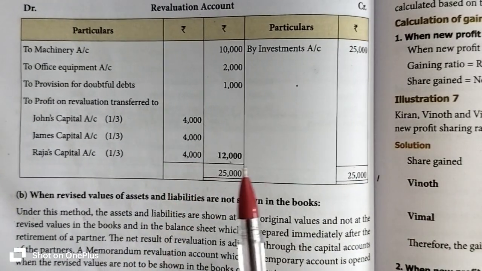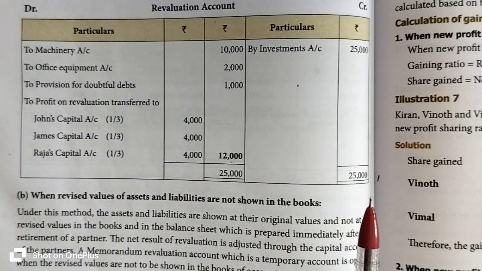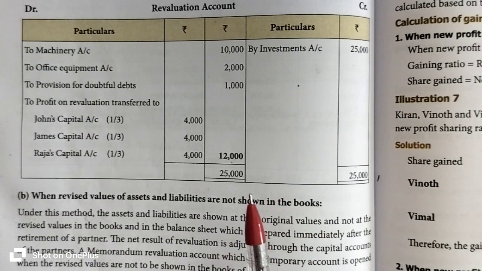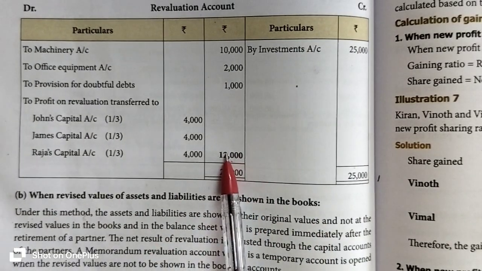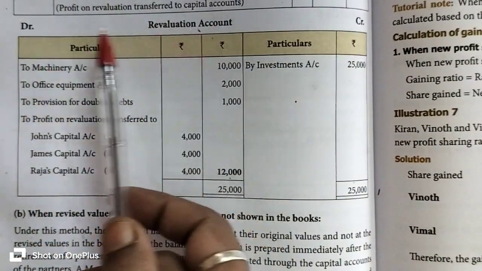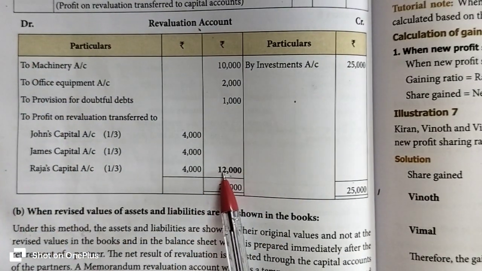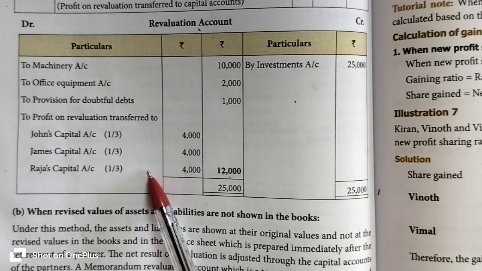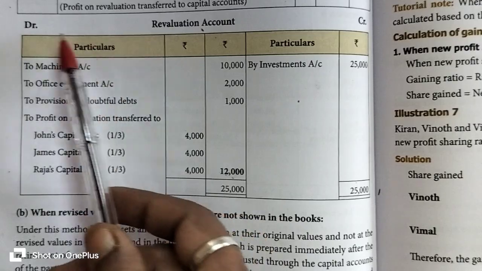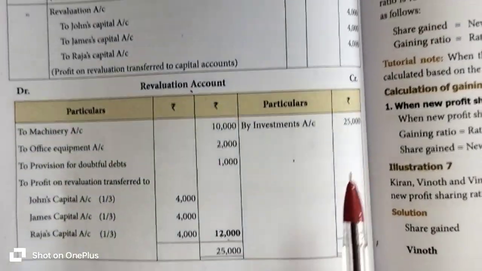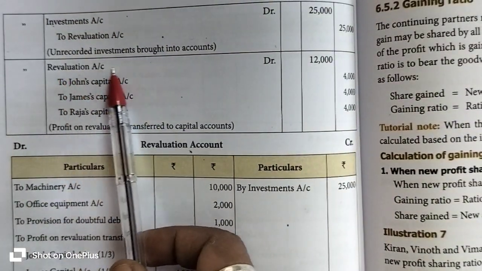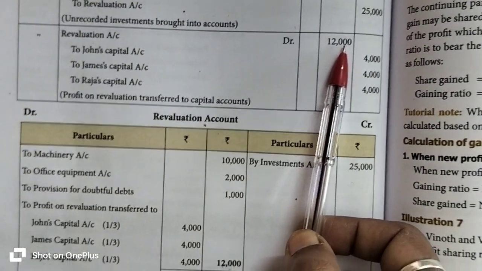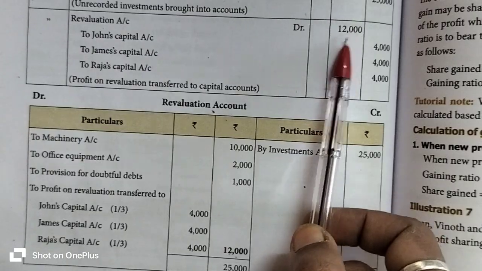Listen here, on which side did you get the balancing figure in the revaluation account? Debit side. You got the balancing figure on the debtor side of the revaluation account. Then it is immediately transferred to all the partners' capital accounts. If you get the balancing figure on the debtor side, you write revaluation account debtor 12,000 rupees in the journal entry, and which accounts are to be credited?